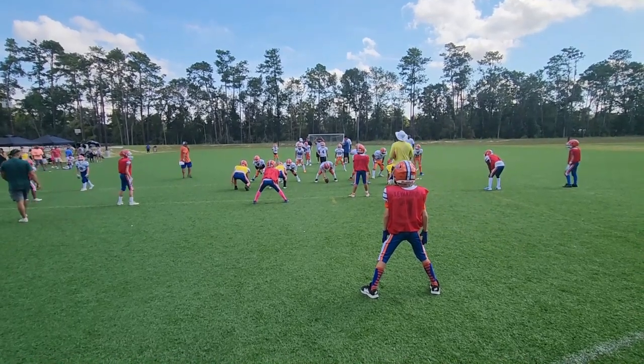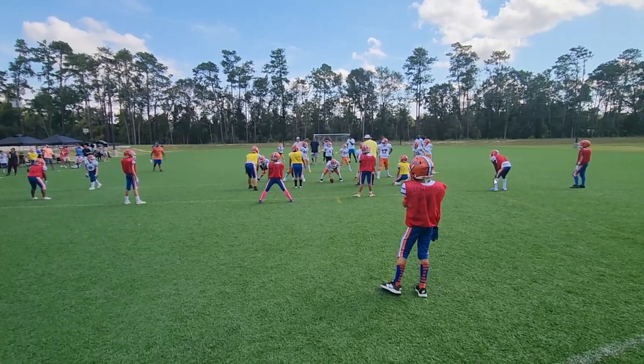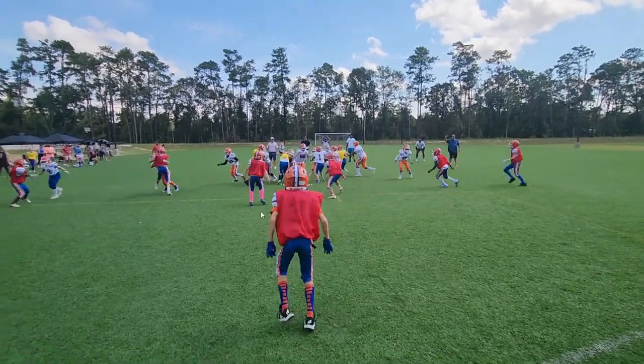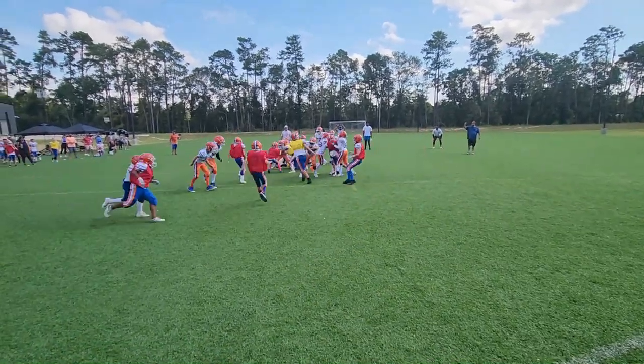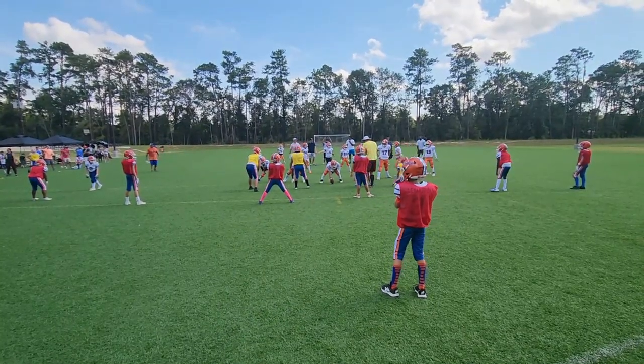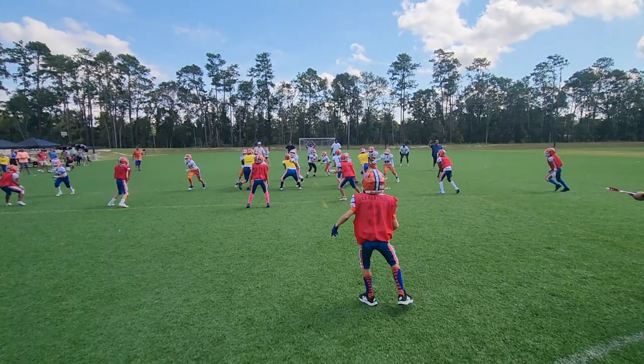Okay, we're switching up a little bit. We got Nick in at safety now. We got Nolan in here. We got Carson. We got Jeremiah. We got Atlas. We got Drake, Hunter, Anthony. Who else on the inside there? Anthony and Dalton. I was helping him get his chin strap on.